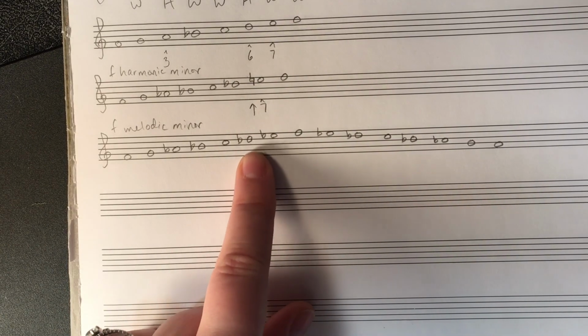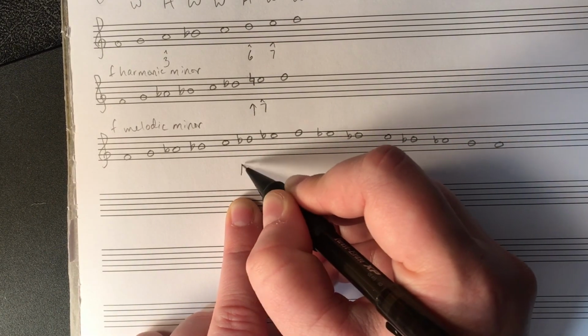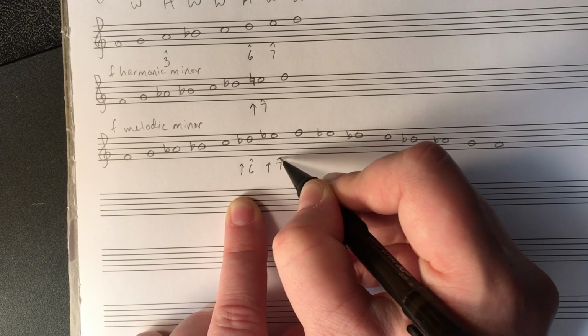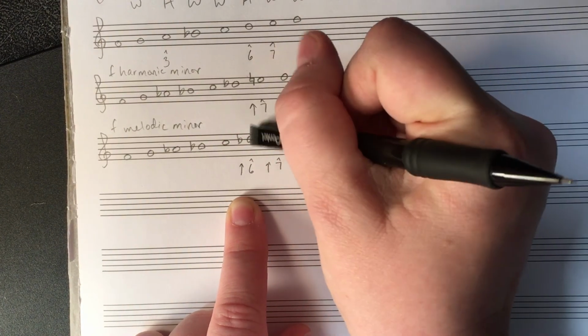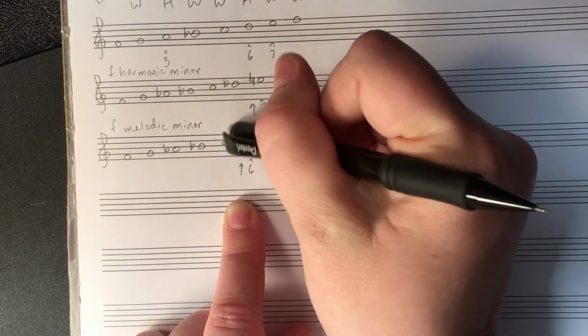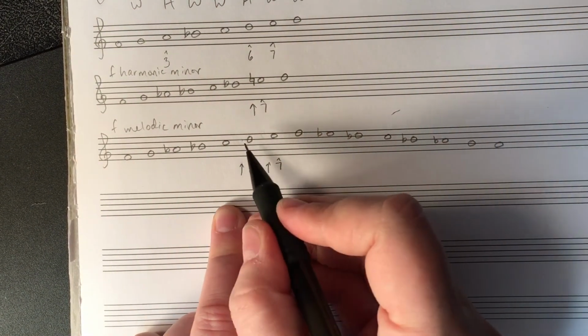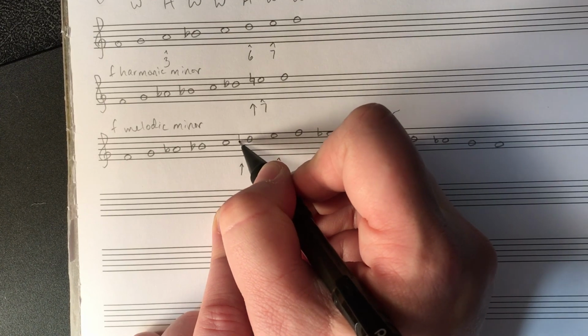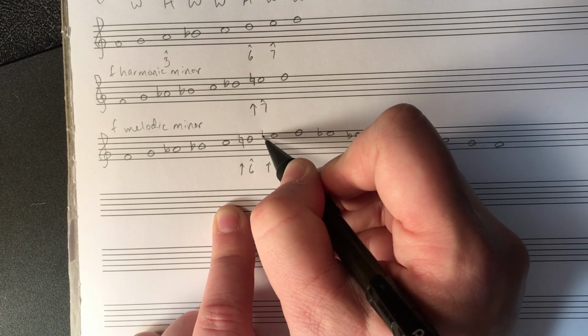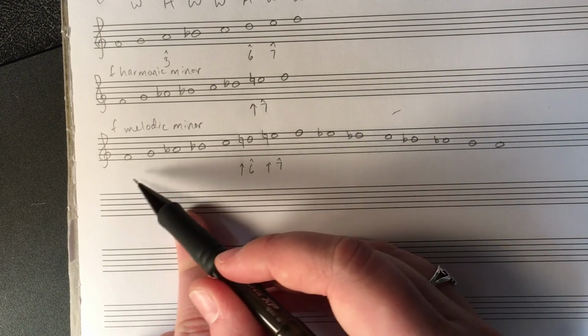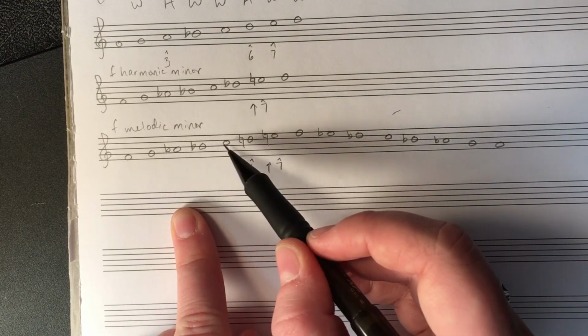Okay, so to make a natural minor scale into a melodic minor scale, you're going to find your 6th and 7th scale steps on the way up, and you're going to raise those each 1/2 step. So again, I'm going to take that flat off just like we did in the harmonic minor, and I'm going to take this flat off as well. And I can either just leave it like that, or if I want to be really clear and make sure my teacher knows that I mean for them to be not flat, I can put in those natural symbols. So F melodic minor going up is F, G, A flat, B flat, C, D, E, F.